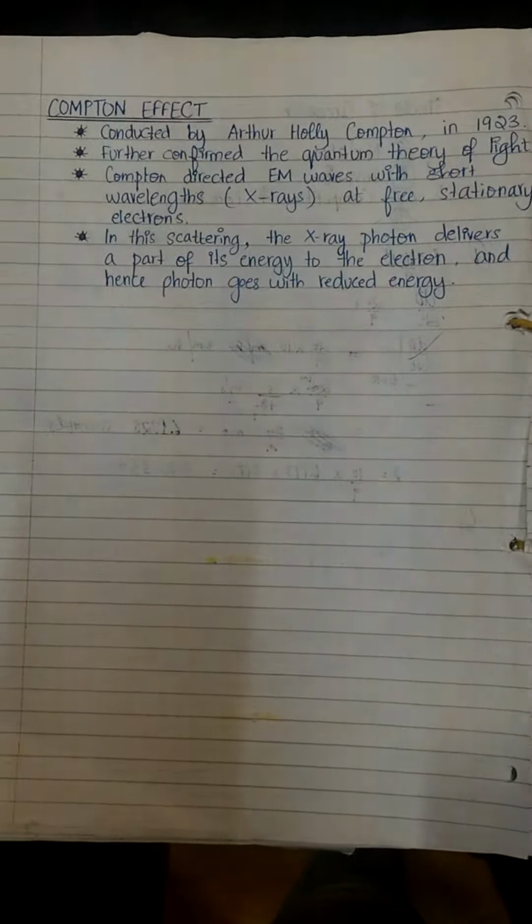He directed short wavelength electromagnetic X-rays at free stationary electrons and examined the collision between the two. Obviously, the scattered photon had lower energy than what it had initially, as it gave some of its energy to the electron as kinetic energy. Let's look at the diagram to understand what I said properly.